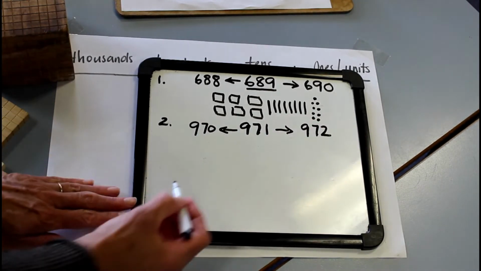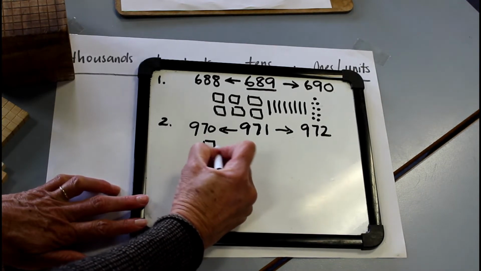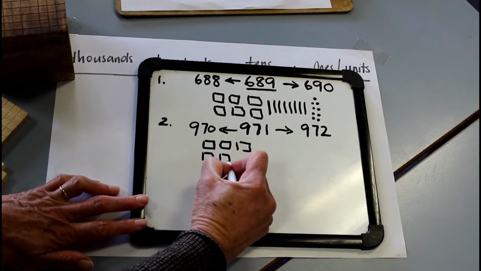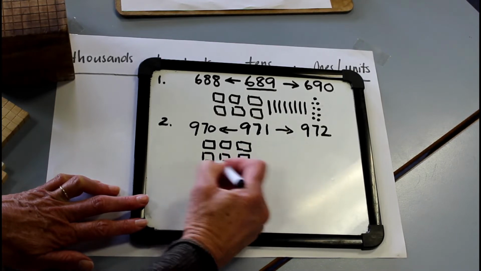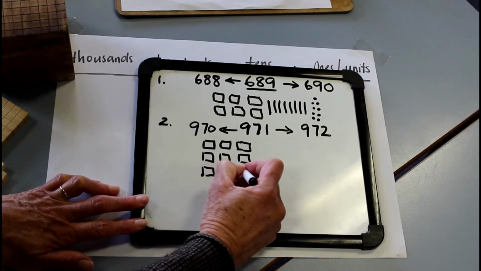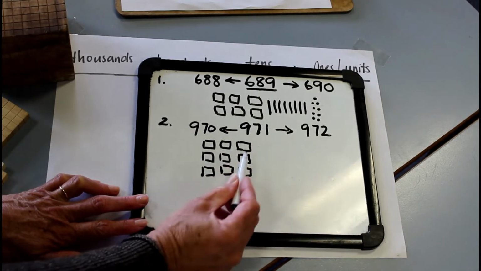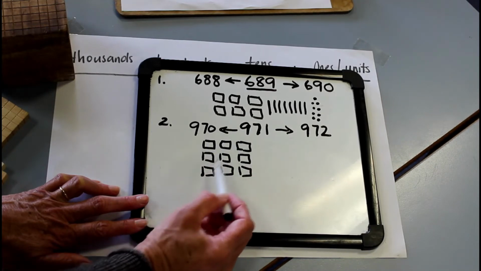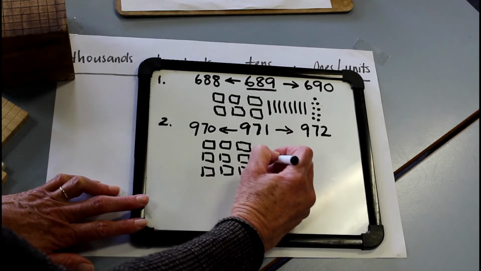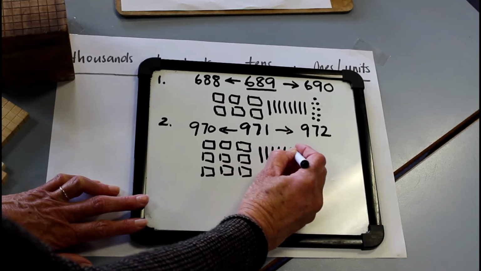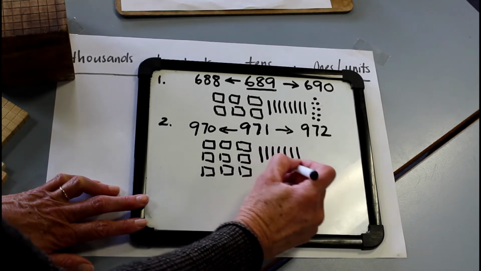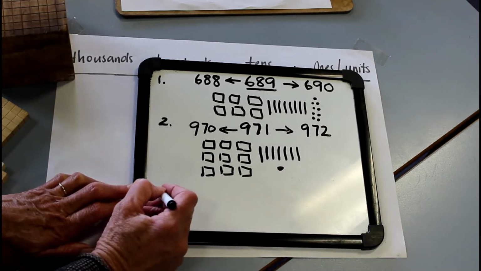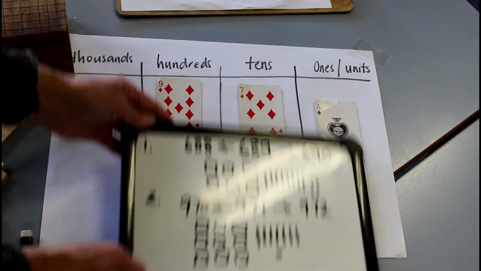So now I'm going to draw 971. So I've got a lot of little squares to do. I'm going to try and set them out so that they are really clear for the person who looks at this, that they can see and read this straight away. That's in that familiar array of 9. 1, 2, 3, 4, 5, 6, 7, 8, 9, and I've got 7 tens. That's 4, 5, 6, 7, and I've got 1 unit. That's showing me 971.